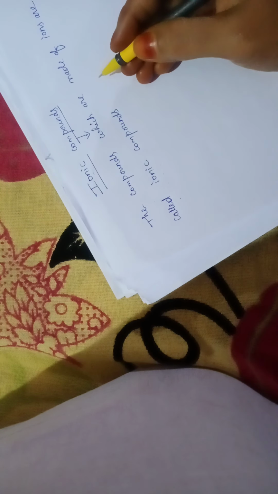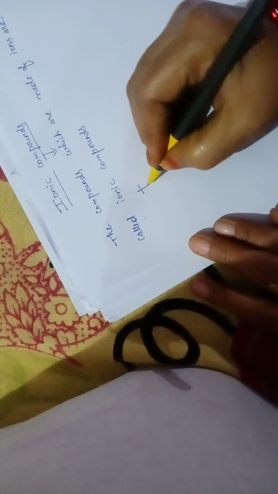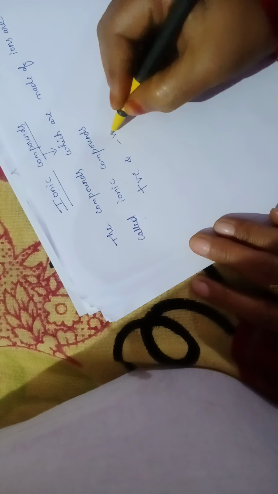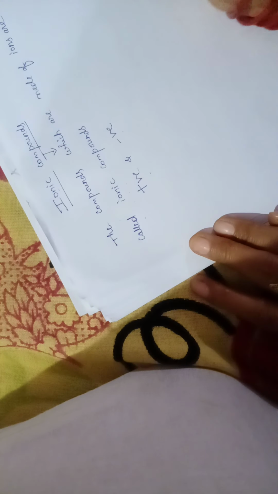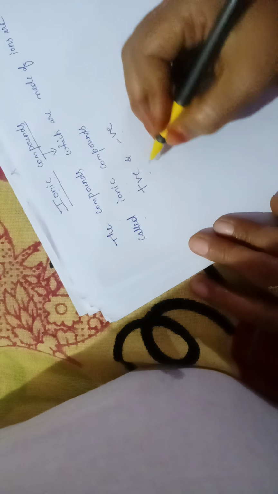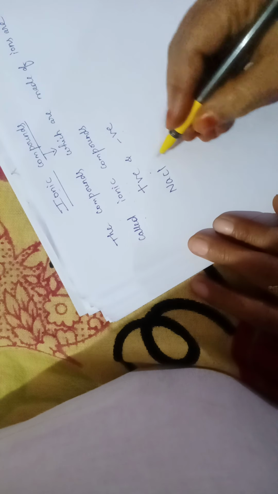So when we talk about any ionic compound, always a positively charged and a negatively charged ion combine with each other and form the ionic compound. Example, NaCl, sodium chloride, is an ionic compound.